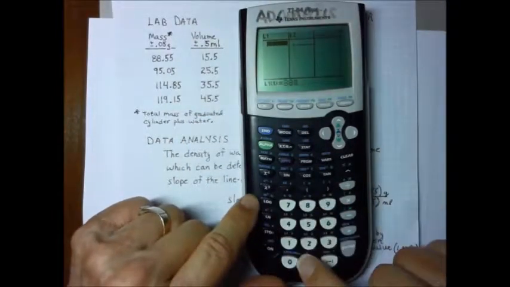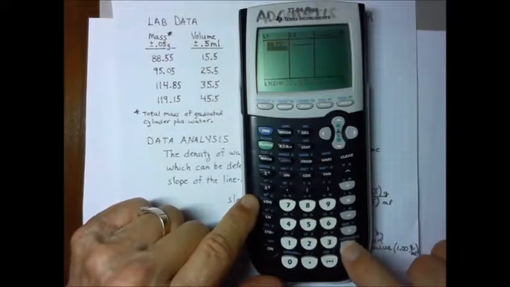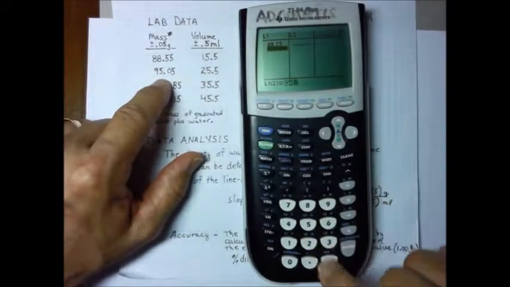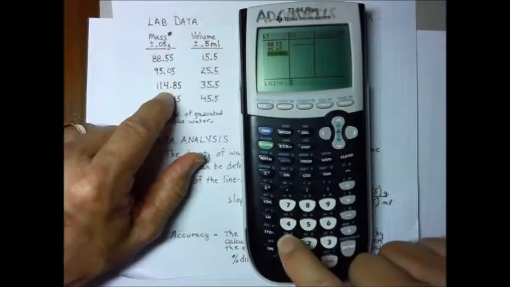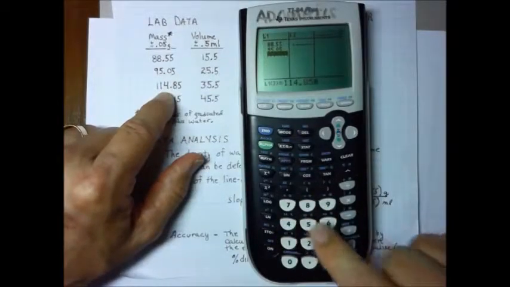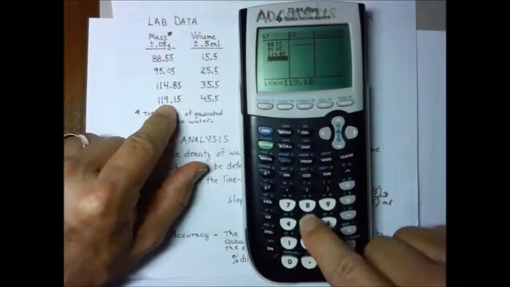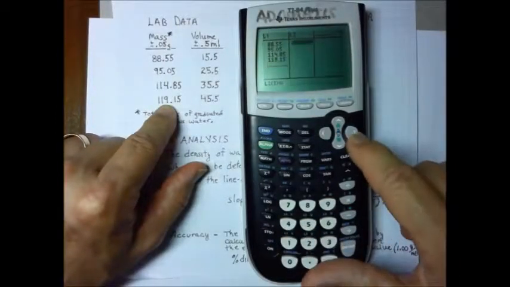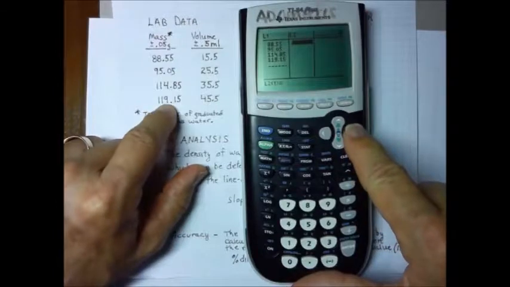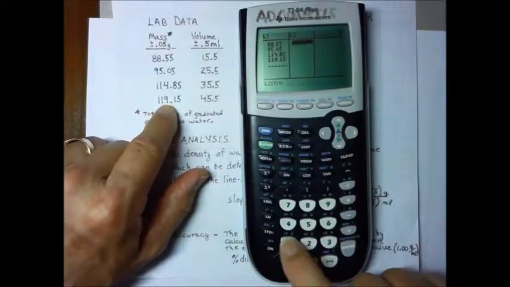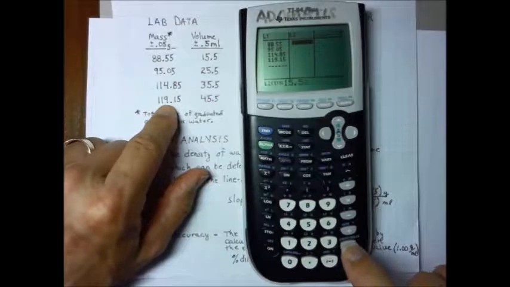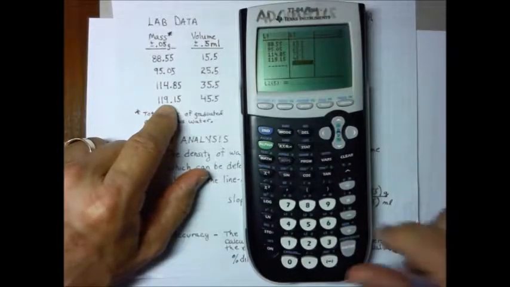So 88.55 and 95.05, 114.85 and 119.15. Then we are going to use the arrow button here to go over to the next list and enter 15.5, 25.5, 35.5, and 45.5. And those are our readings.